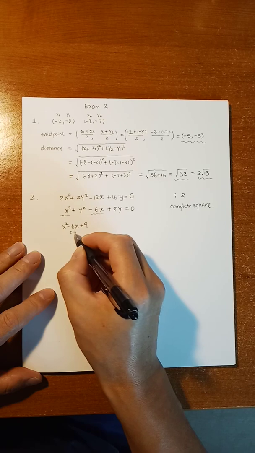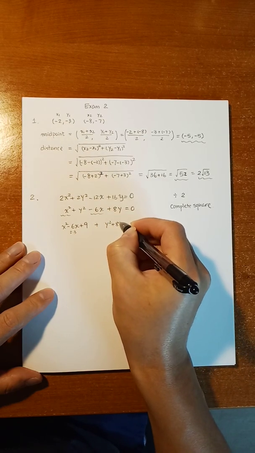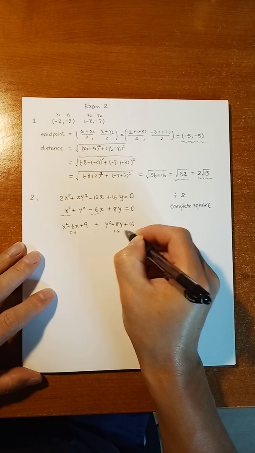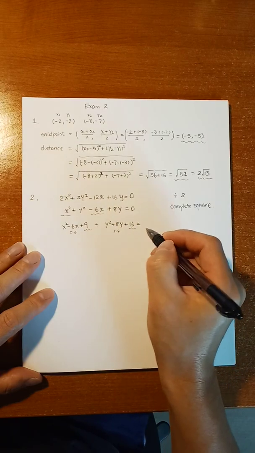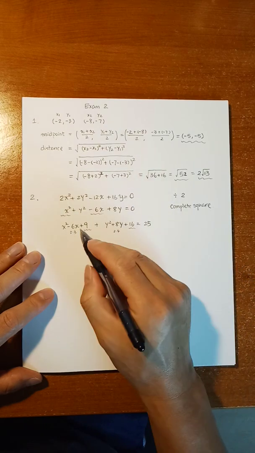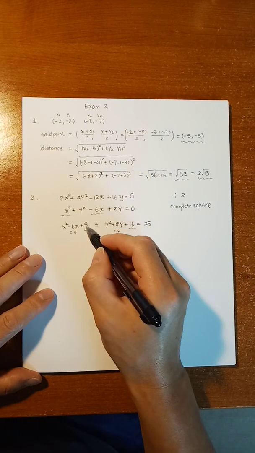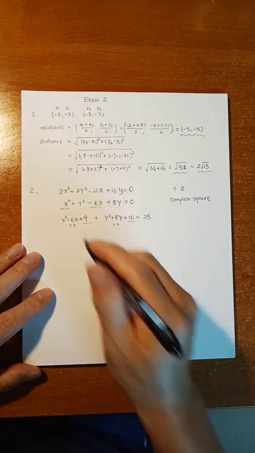So 9 is 3 squared. Plus y squared plus 8y, and you're going to add 16. This is 2 times 4. 4 squared is 16. So we add 9 and 16 on the left hand side. We also add on the right hand side. 16 plus 9 is 25. So you add 9 and 16, and also you add 25 on the right hand side.